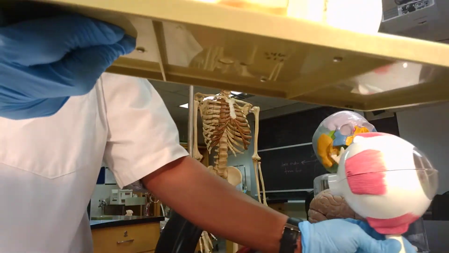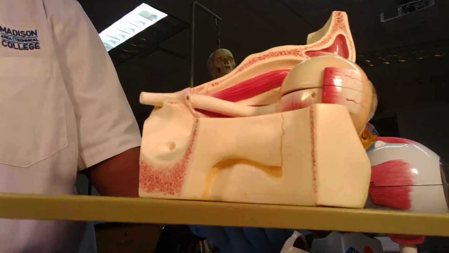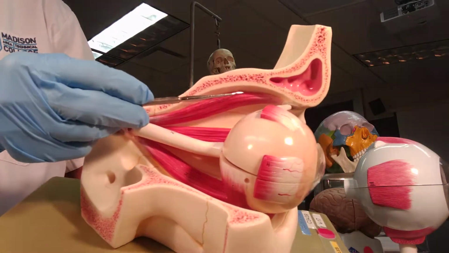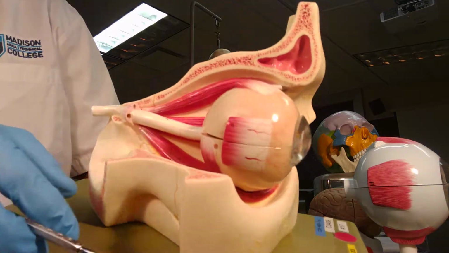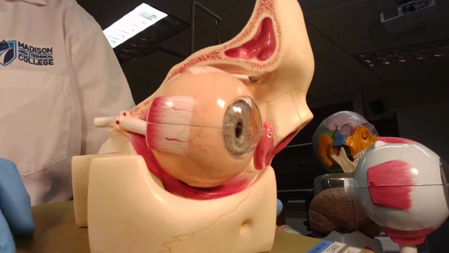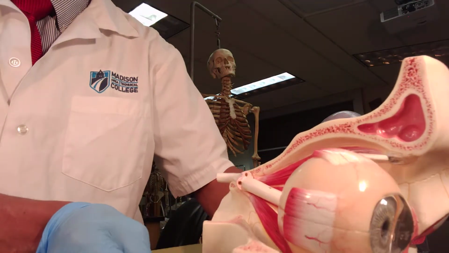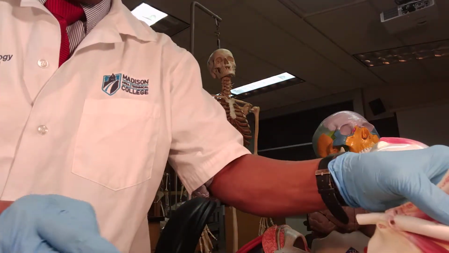Move this a little bit. Here's the superior oblique muscle. This muscle depresses the eyeball and turns it laterally, and it is supplied by the trochlear nerve.